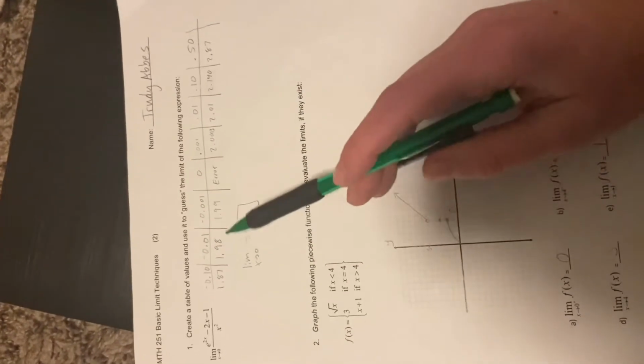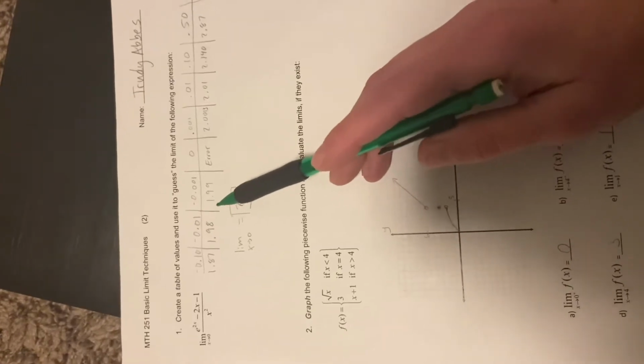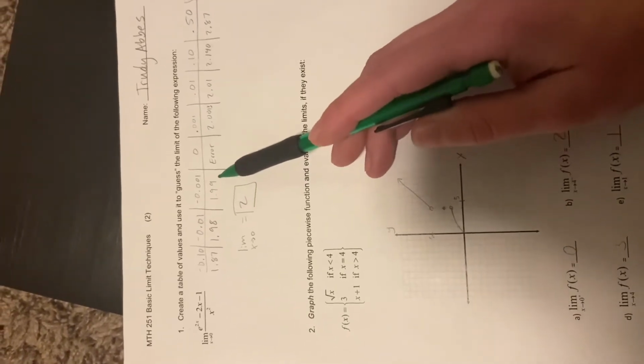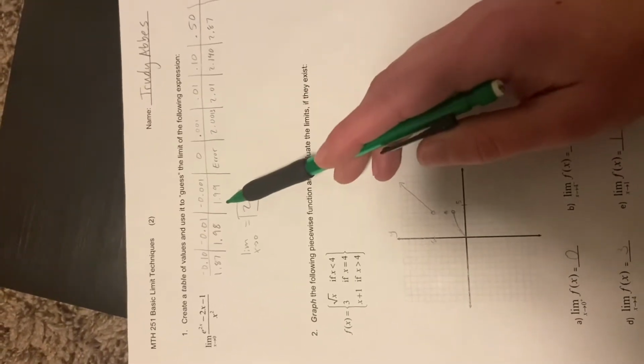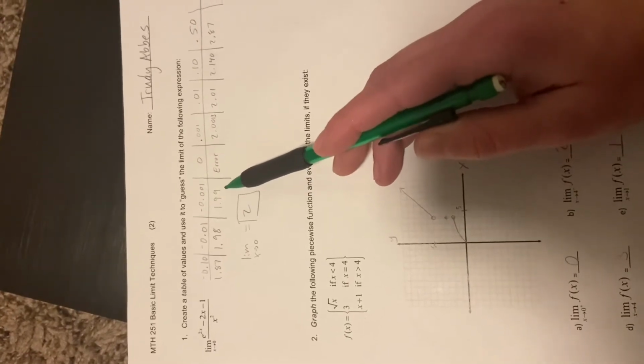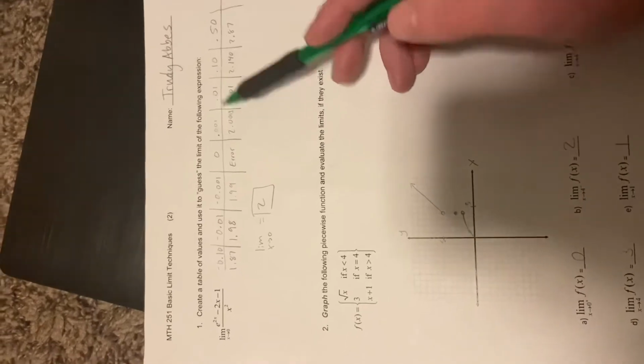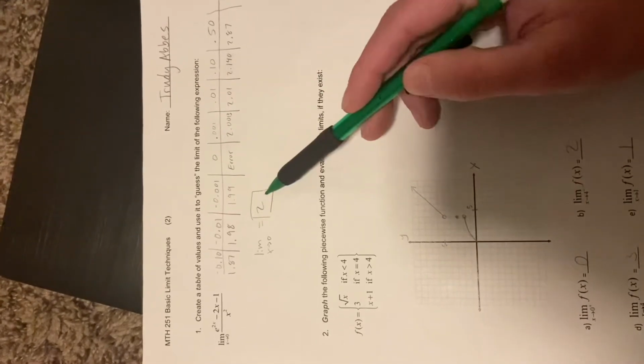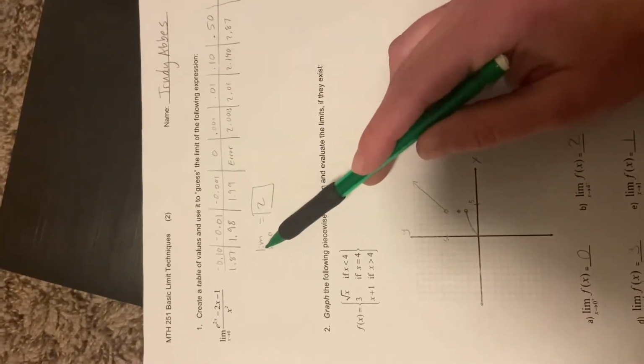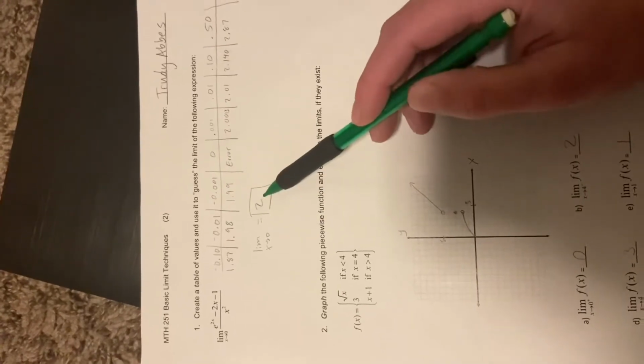As you can see, the numbers on the bottom get closer and closer to a number. If on the left side we have 1.99 and on the right side we have 2.001, you can assume that it's getting closer and closer to the number 2. So the limit as x approaches 0 is equal to 2.